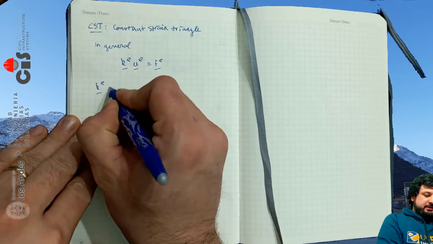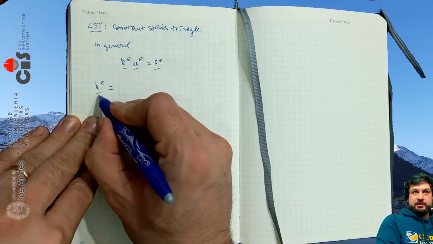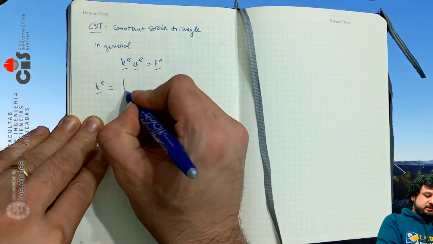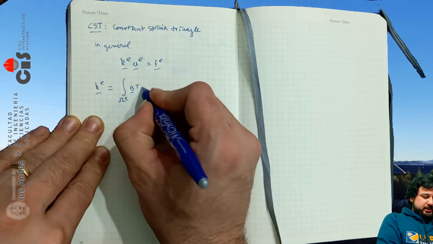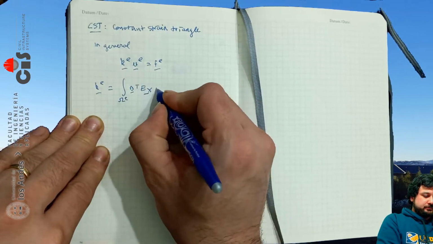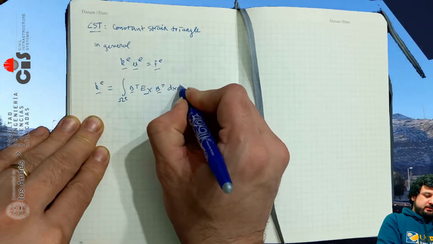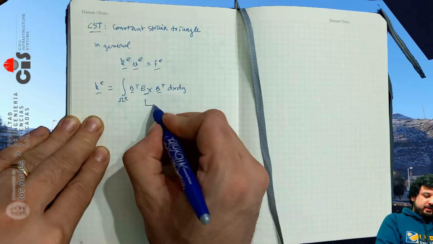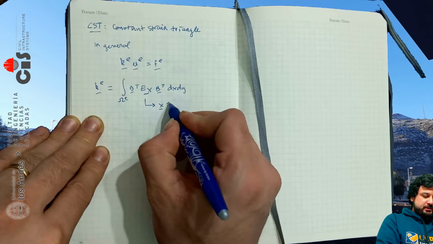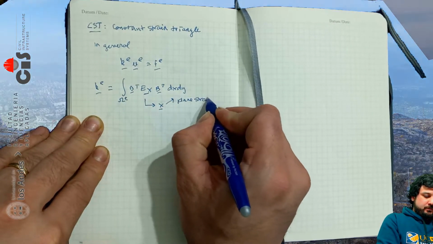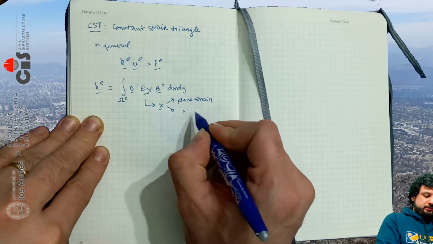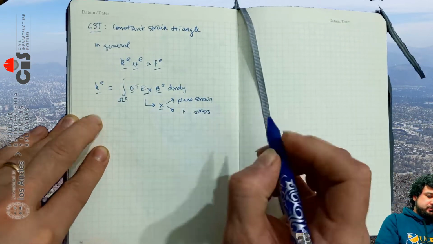For 2D elasticity, Ke, the stiffness matrix, is given by the integral over the domain of the element, B transpose Ex B dx dy, where Ex is going to depend on whether you're talking about a plane strain situation or a plane stress situation.